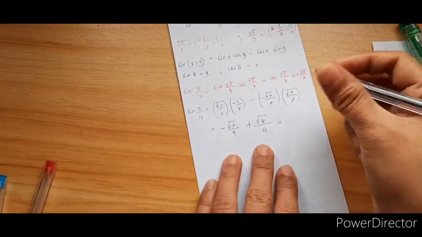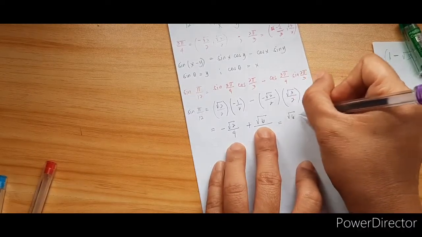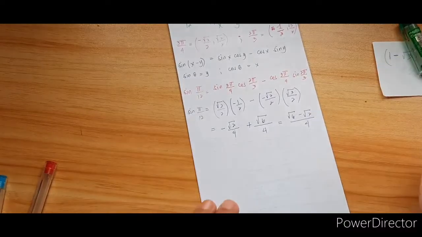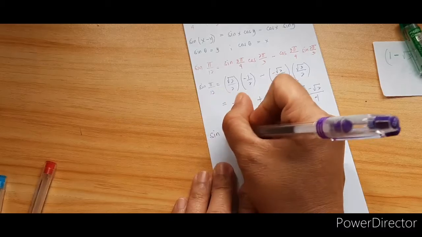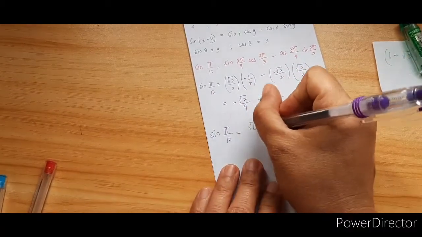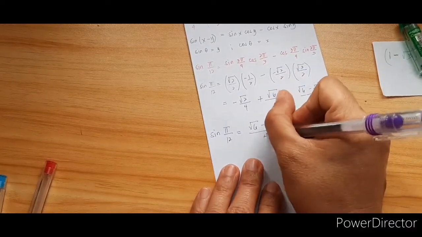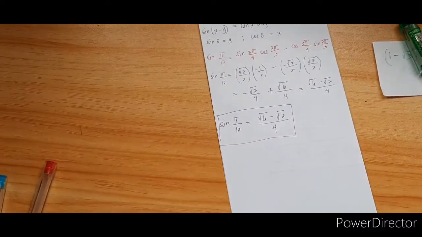So, that is equal to, unahin na natin yung positive, square root of 6 minus square root of 2 over 4. Okay? So, meaning, sine pi over 12 is equal to square root of 6 minus square root of 2 over 4. As simple and as easy as that.